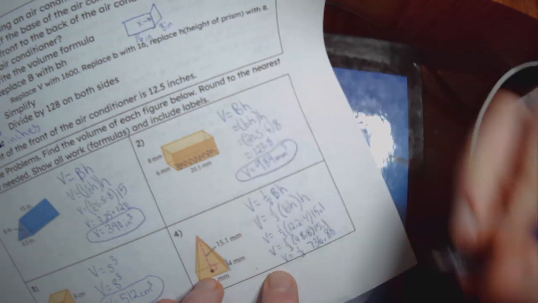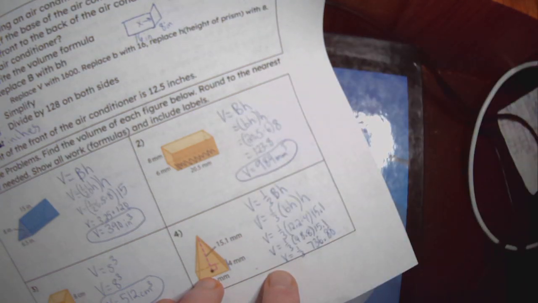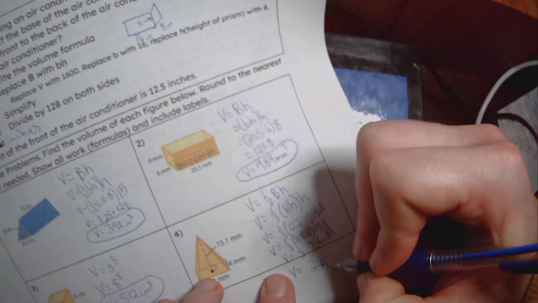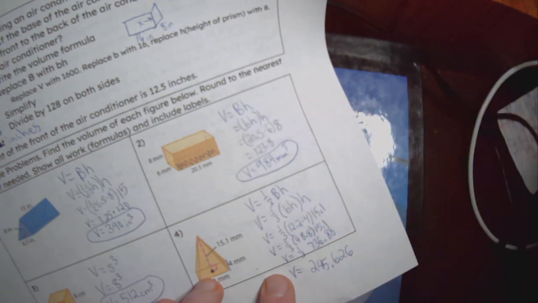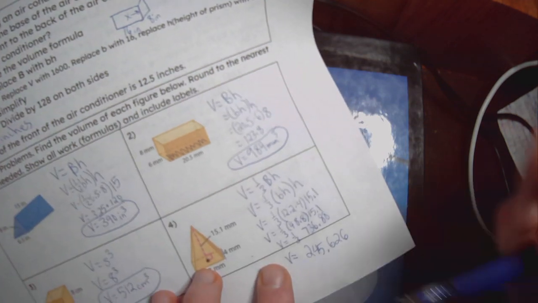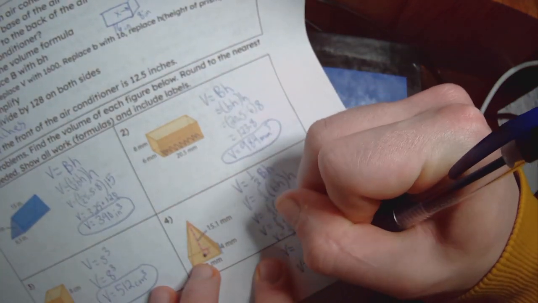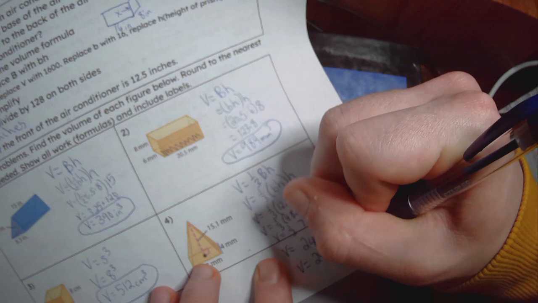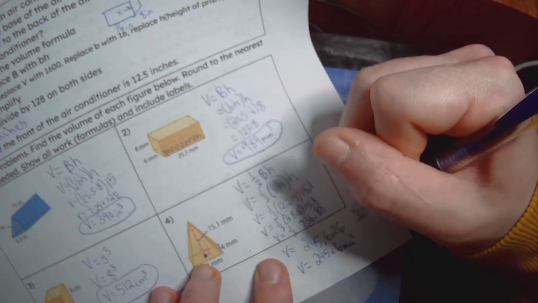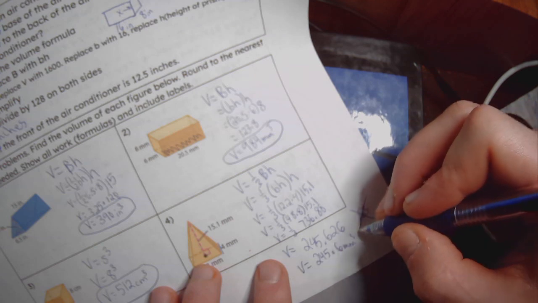When I multiply these two together, now I will multiply by 1/3, and I'm going to end up getting 245.626 repeating. In my directions, I said round to the nearest tenth. So if I round to the nearest tenth, I get the volume is this. If I said nearest hundredth, it'd be 0.63, but it's not hundredth in this case. Okay.